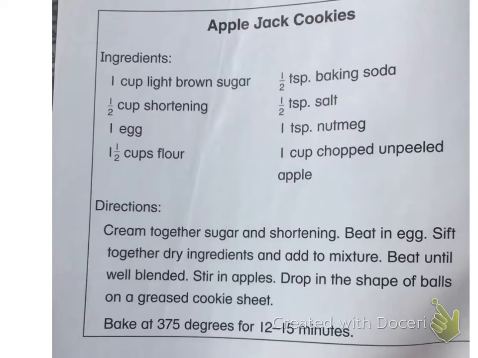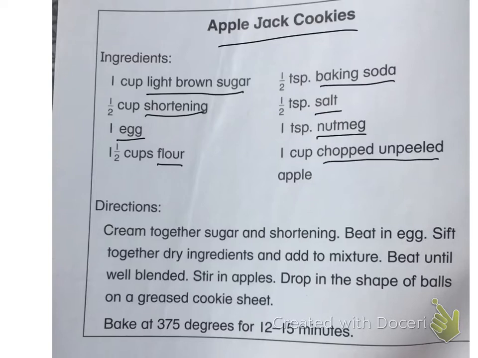Okay, so here we have the recipe for Apple Jack cookies. The things we use to make the recipe are called ingredients. So here you can see our ingredients are light brown sugar, shortening, eggs, flour, baking soda, salt, nutmeg, and chopped unpeeled apple. Okay, and then we can know how much ingredient to use because of the number next to it.